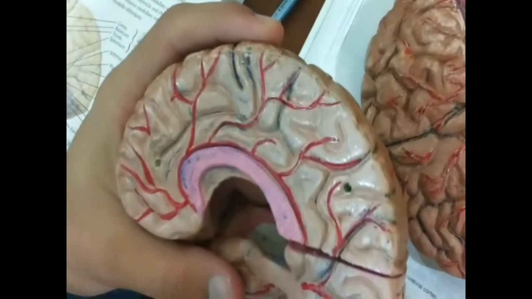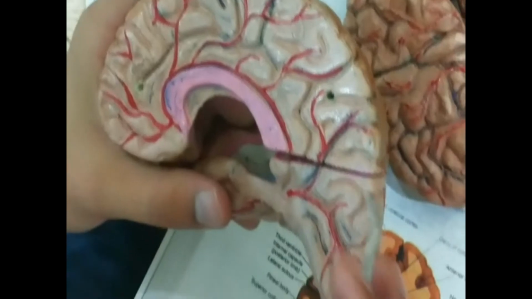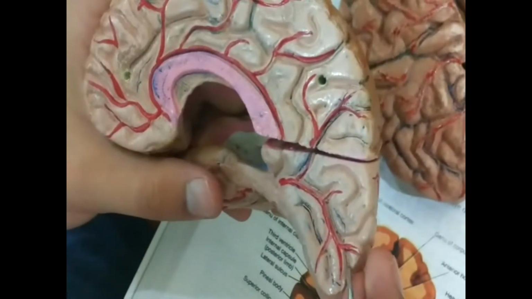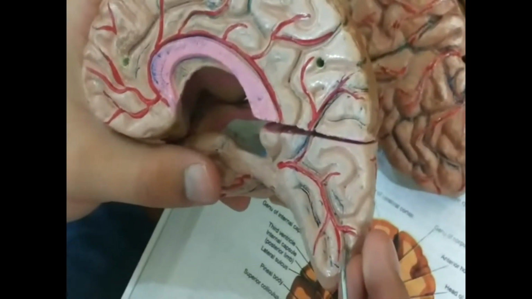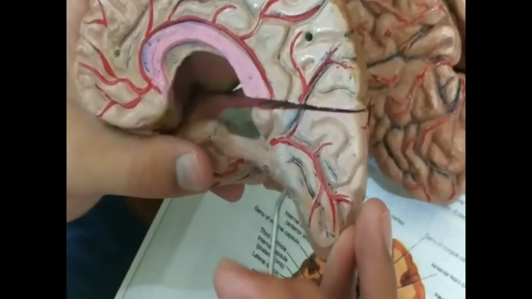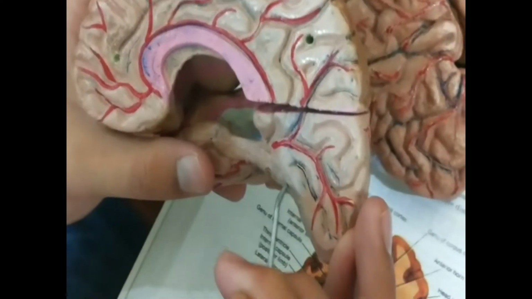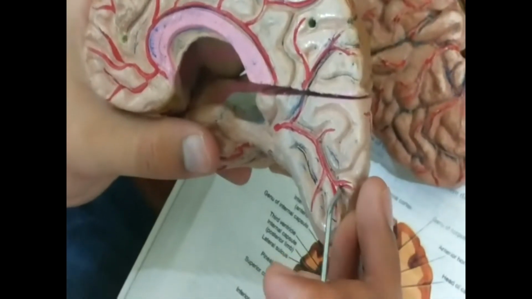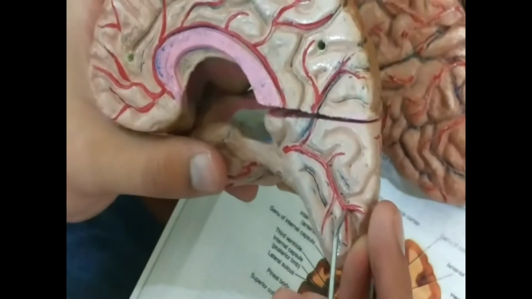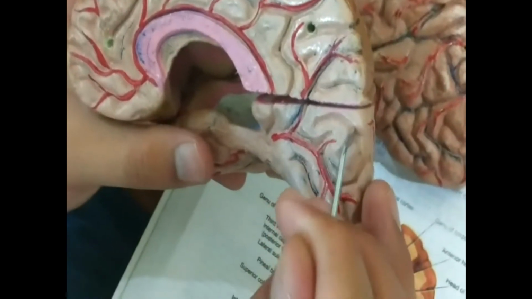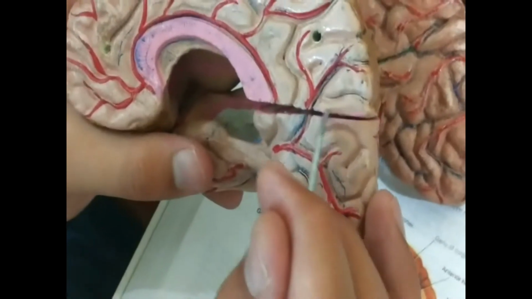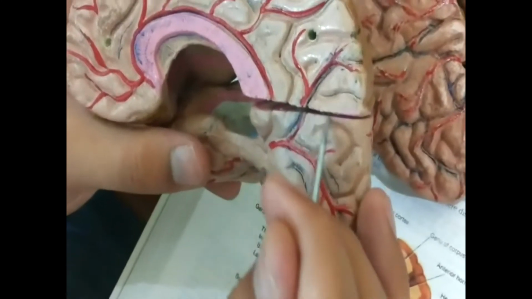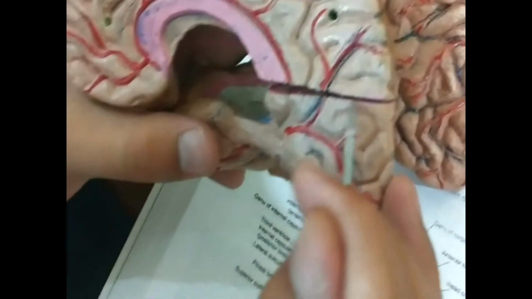Yeah, cuneus. This structure over here can be the cuneus, the calcarine sulcus from the medial side over here, and the lingual gyrus. The lingual gyrus. The calcarine sulcus can be over here. The cuneus can be over here, and the isthmus of the cingulate gyrus.